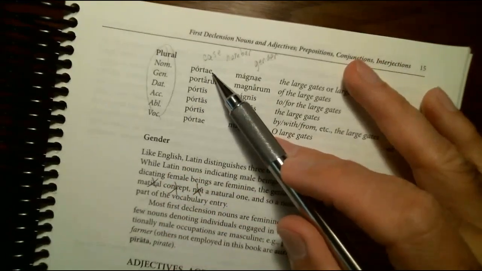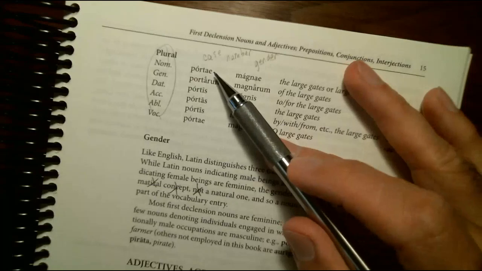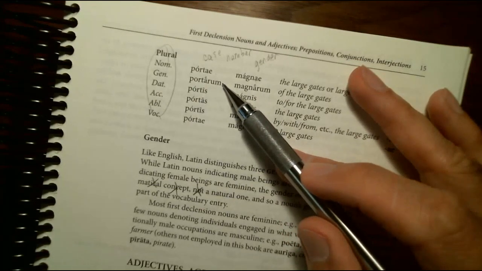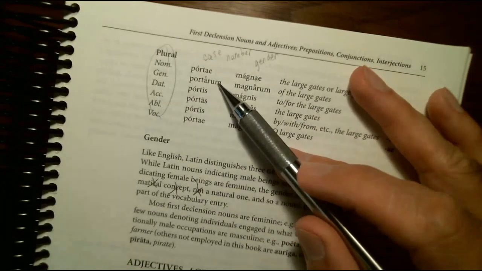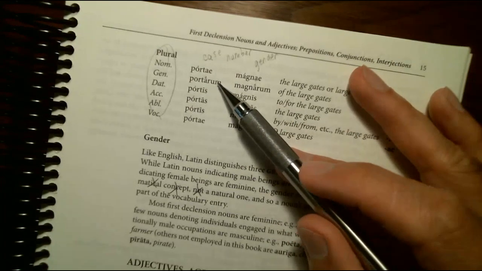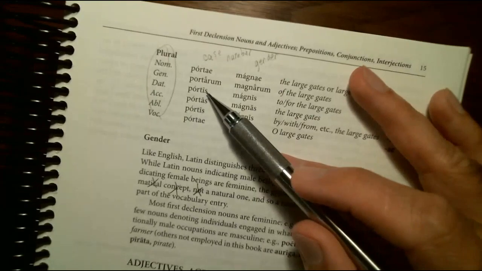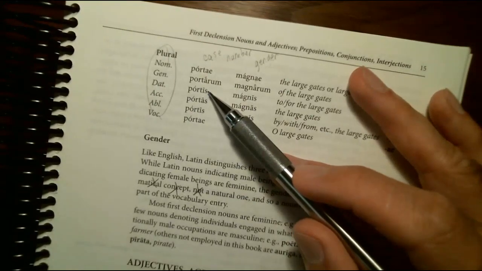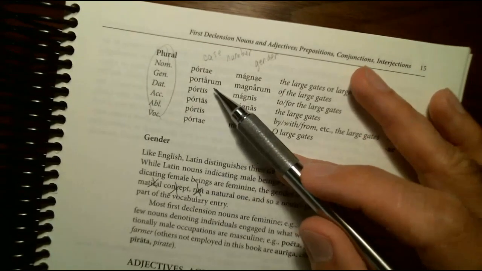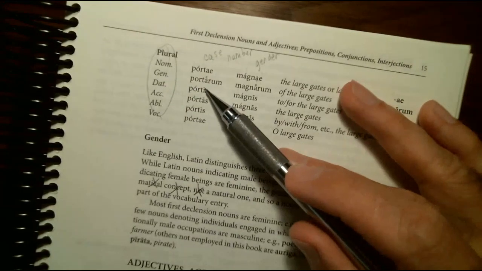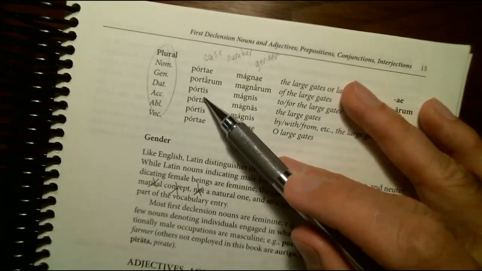So portae, the gates, as the subject. Portarum, of the gates, that's our genitive, of possession. Let's see, the bars of the gates. The bars are owned or possessed by the gates, if you will. Portis, dative, so to or for the gates. Portas, and again, note the long marks here.